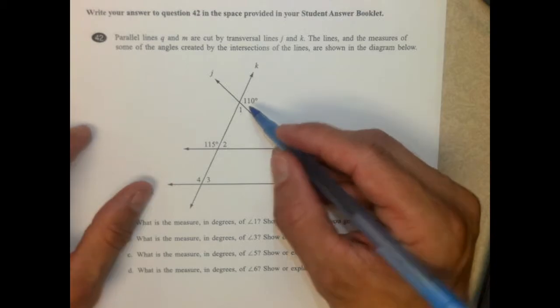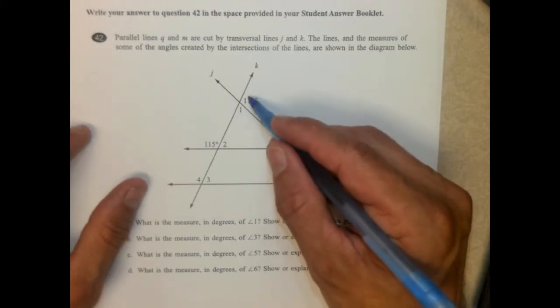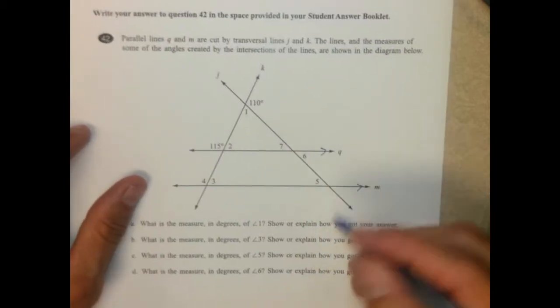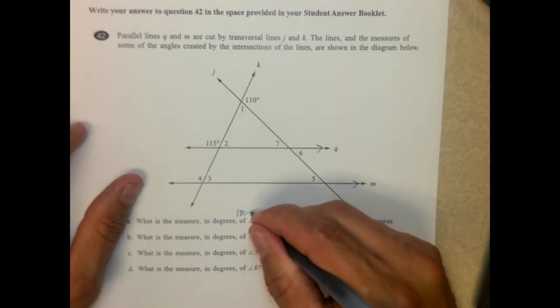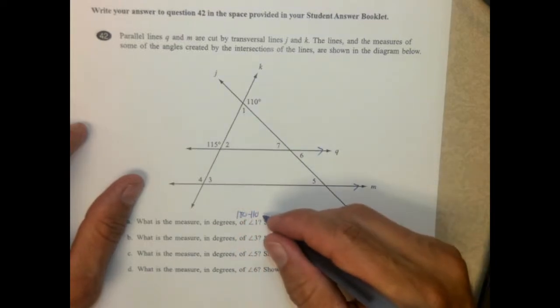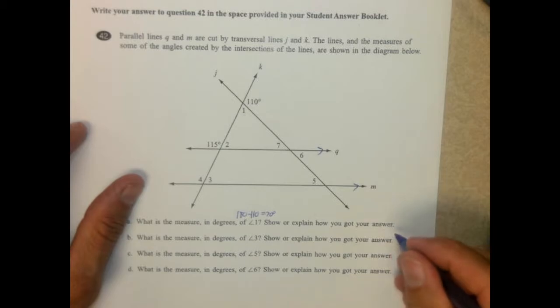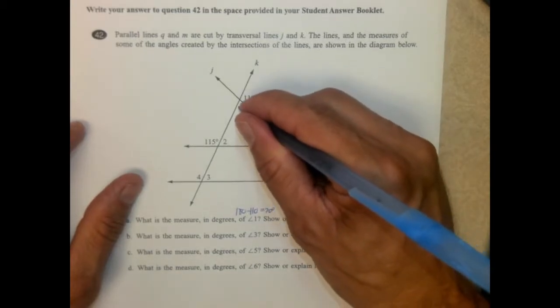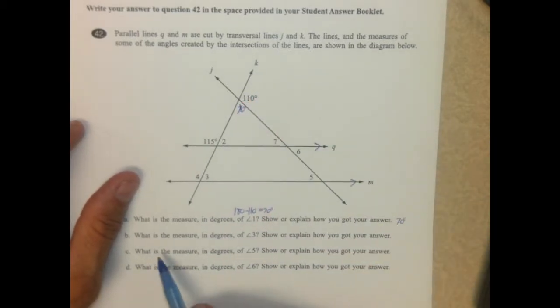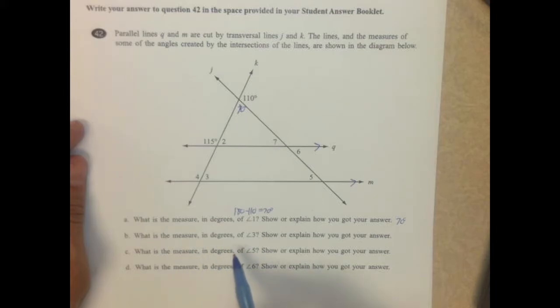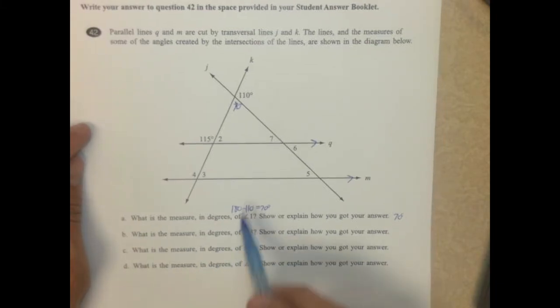Well, we can do that really easily because we know these are supplementary angles, which means they add up to 180 degrees. So 180 minus 110 is going to tell us, and that's going to be 70 degrees. I'm going to go ahead and write that in there, 70 degrees. What is the degree measure of angle 3? So angle 3 is here.